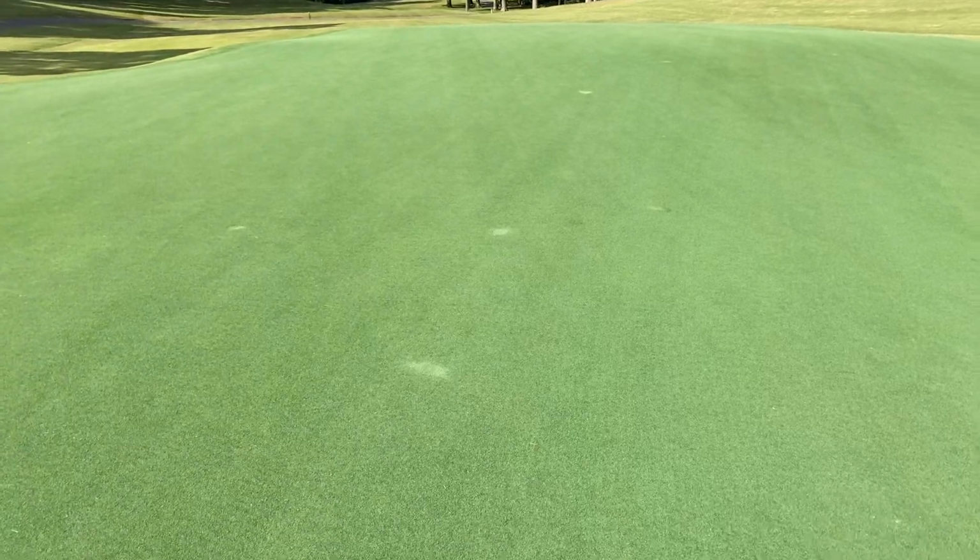So just wanted to let everybody know what we're doing and how we're setting up for the member guests and how we change cups out here at River Hills.